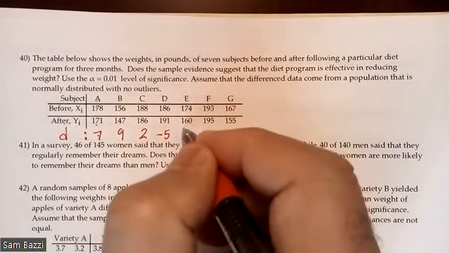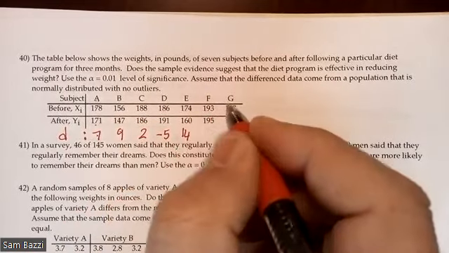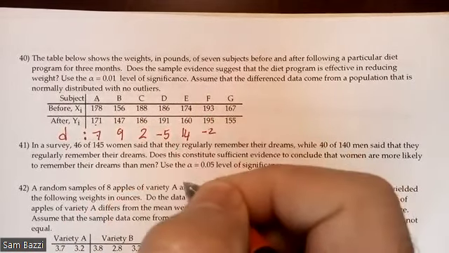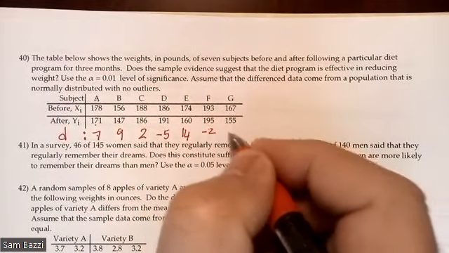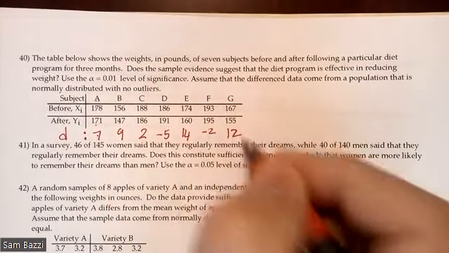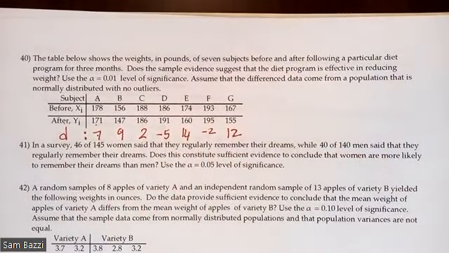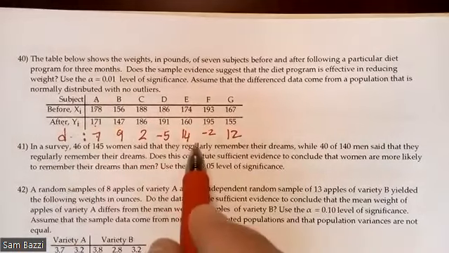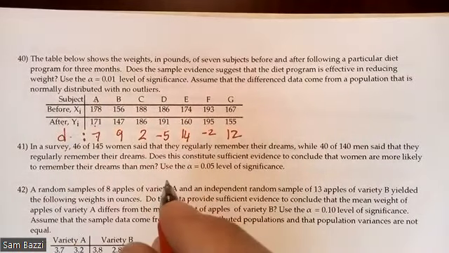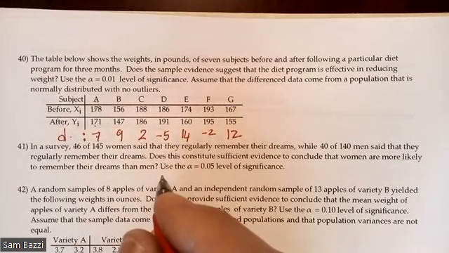174 minus 160, that's 14. This guy gained 2 more pounds. And 167 minus 155, that's a 12. All right. How do we test it? We need to test the difference, whether it is bigger than 0 or smaller than 0. That's what you do in this case, guys.